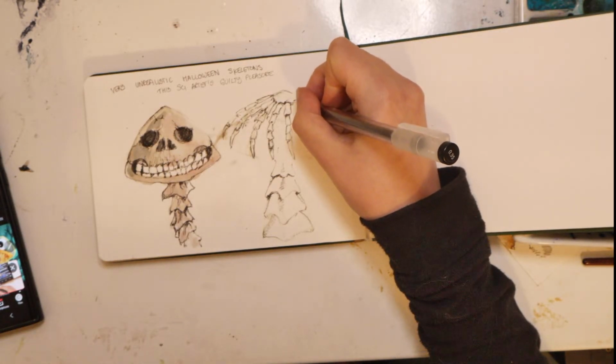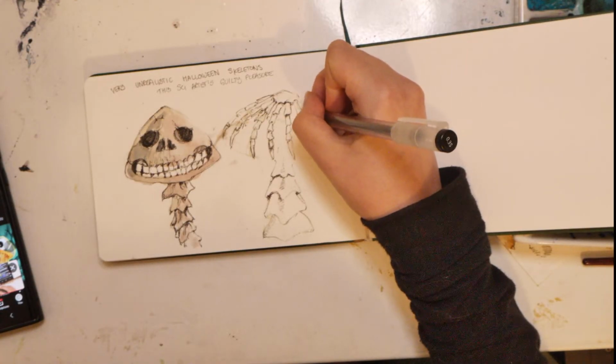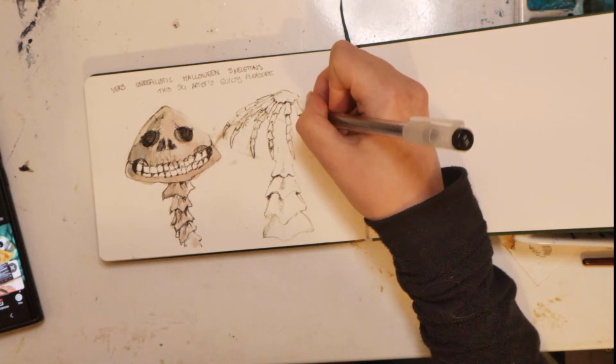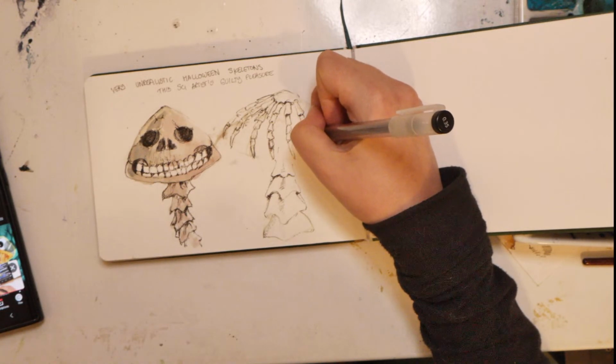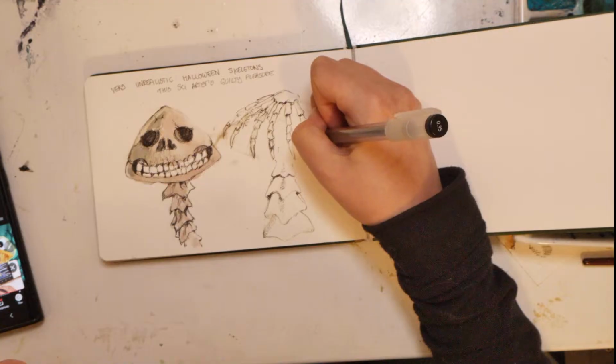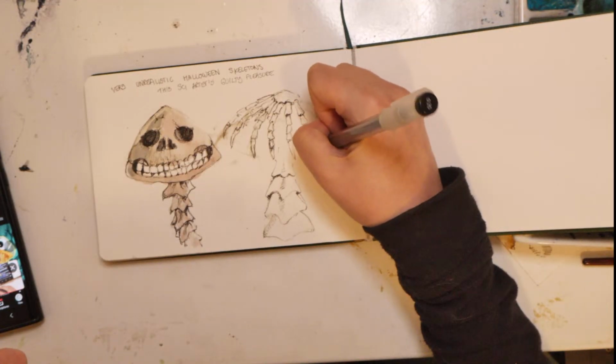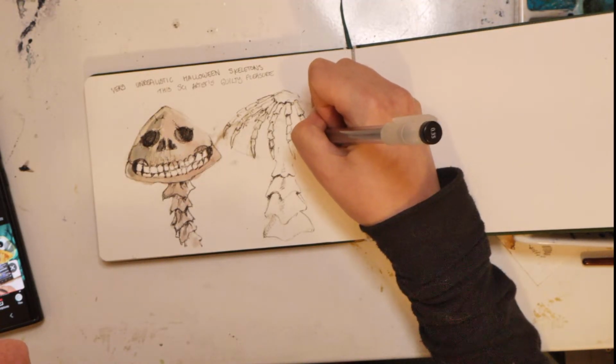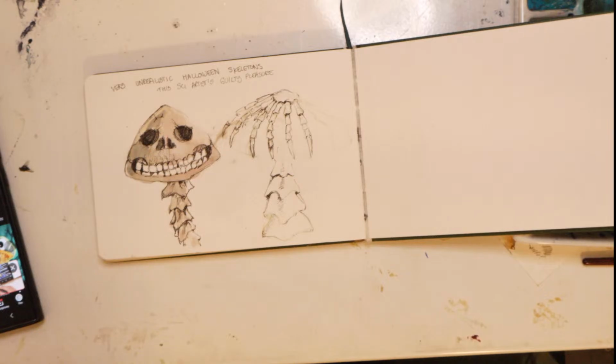I might print some merch, too. I have a 3D printer, so we might try to model some of these and turn them into actual decorations for next year in my little Halloween display.